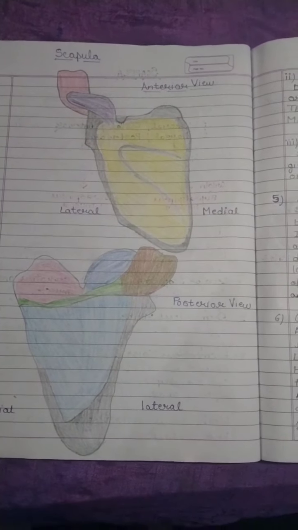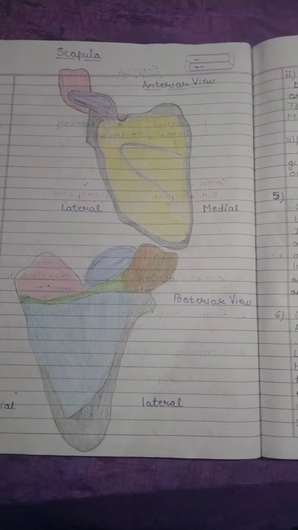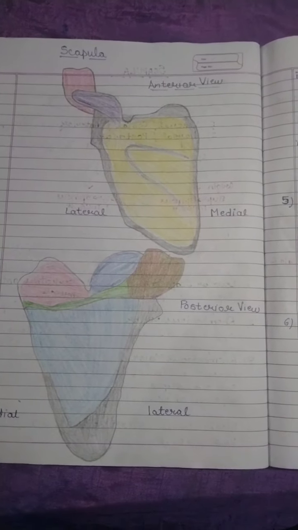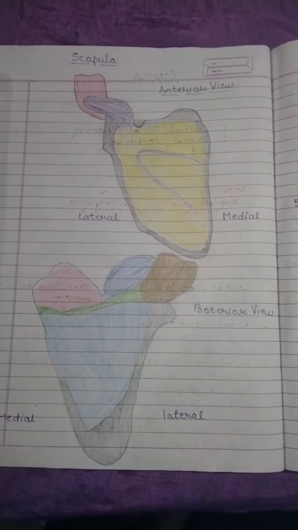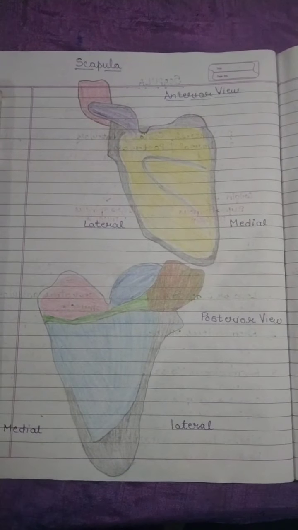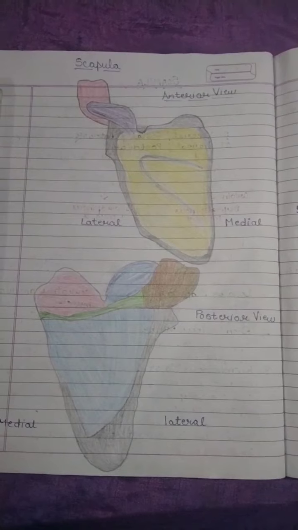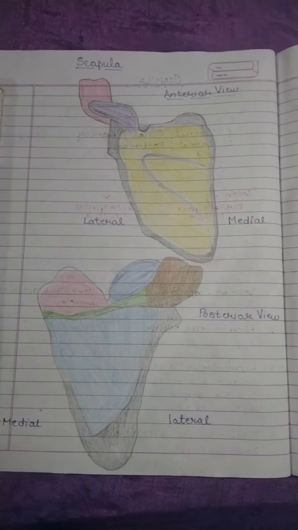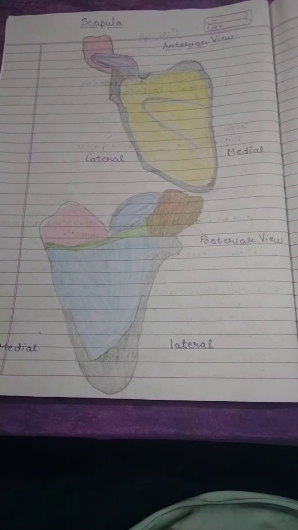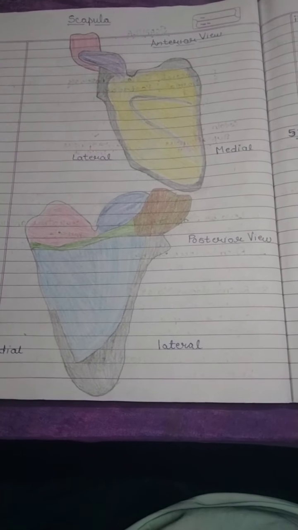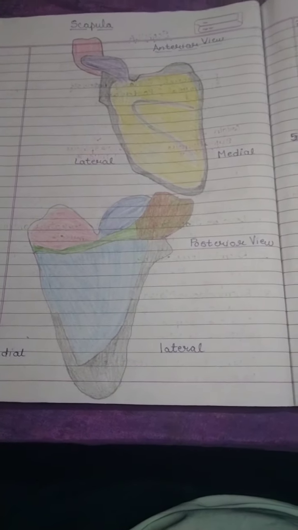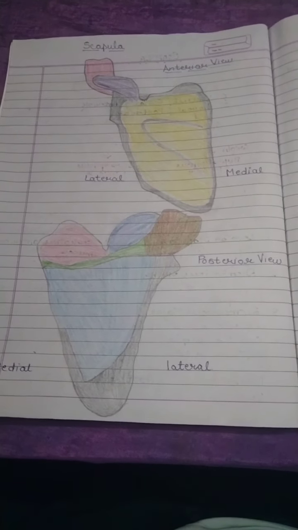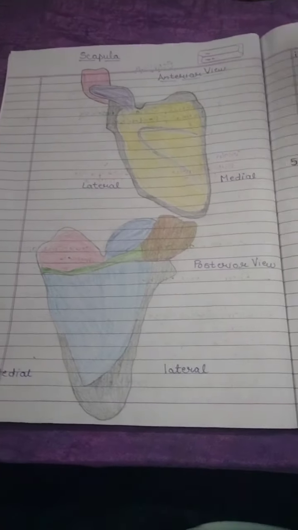The first feature of a scapula is that it is triangular in shape, which you can easily identify from the diagram. The diagram which I show you has two views. The first one is the anterior view and the second one is the posterior view. So let's begin. Scapula lies in the posterior lateral axis of our body. Each scapula has two surfaces.